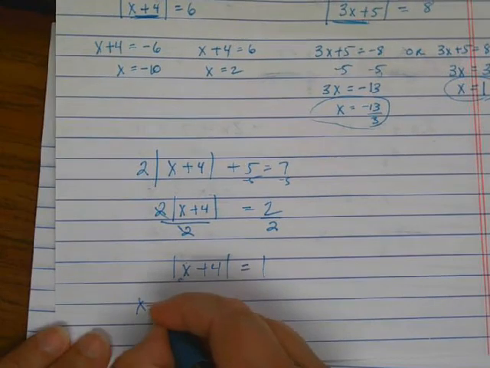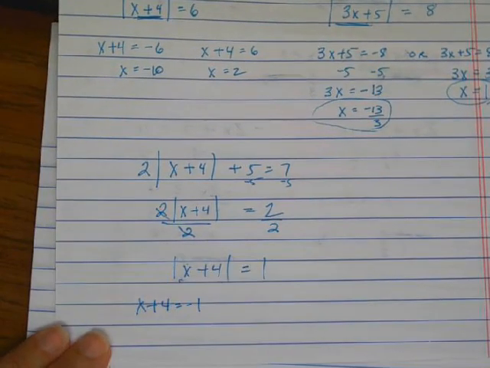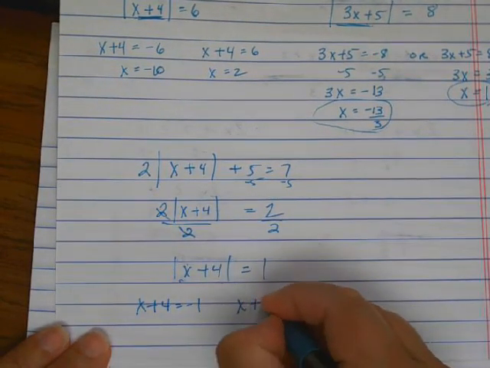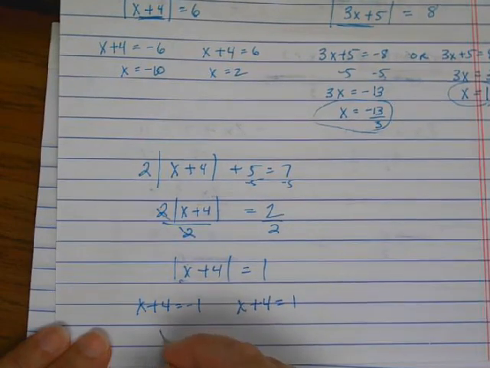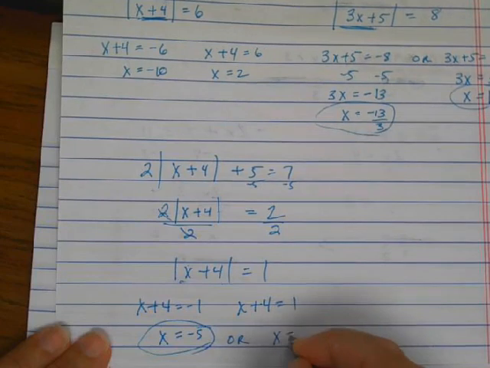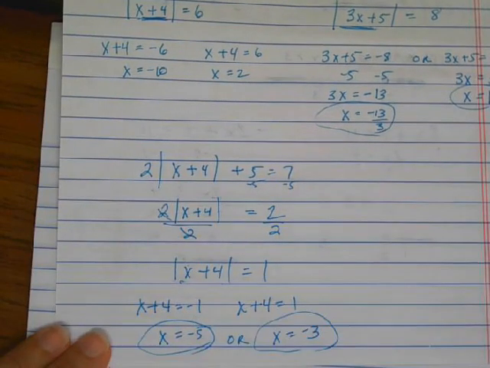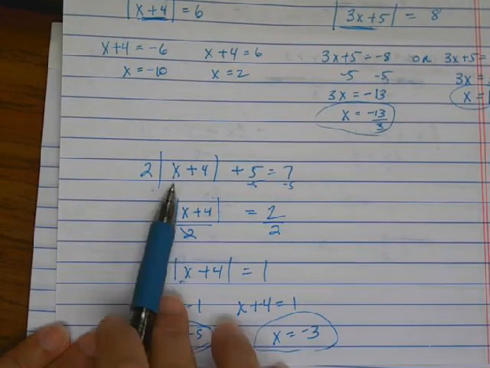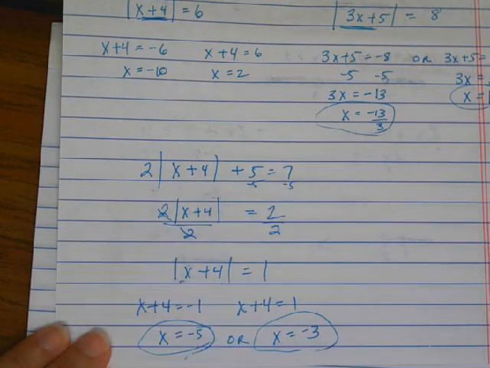So now x plus 4 equals -1, or x plus 4 equals +1. So x equals -5, or x equals -3. Those are the two solutions that if I put them back in the problem, I would get 7 for an answer.